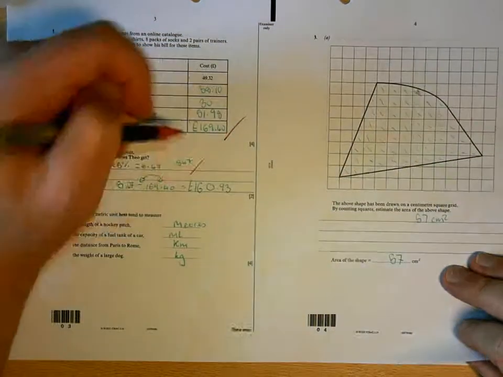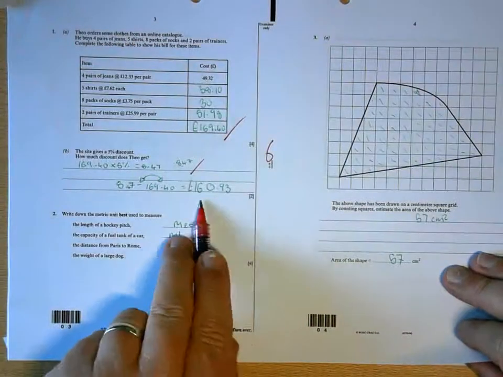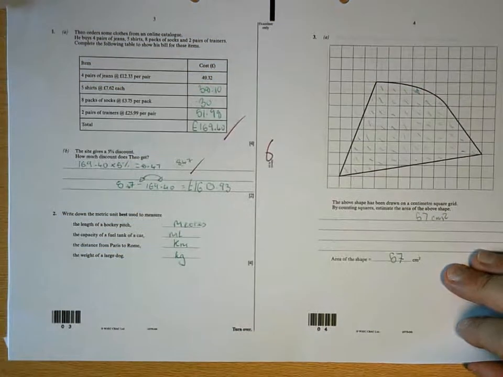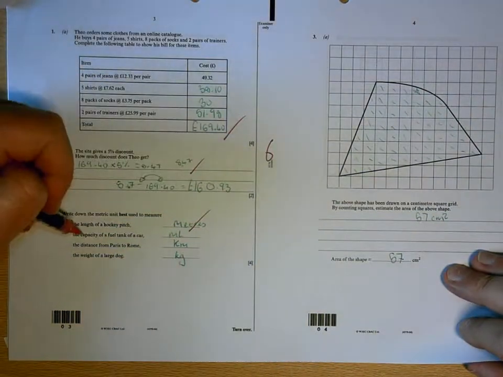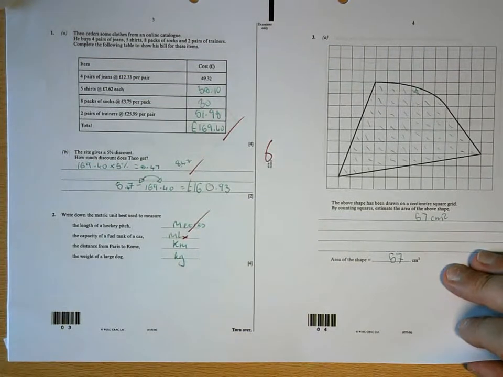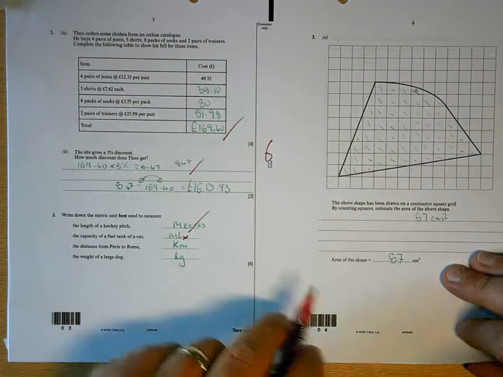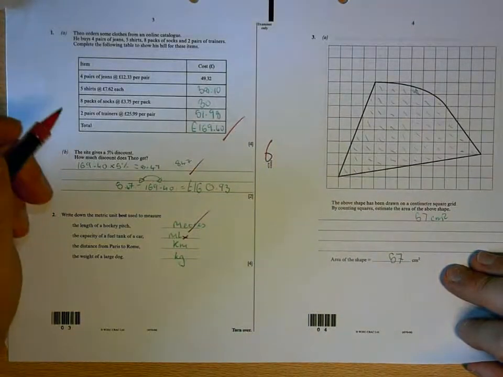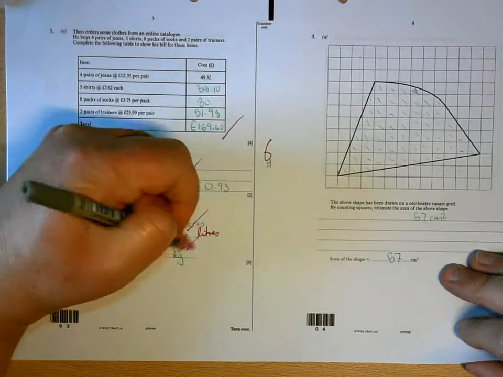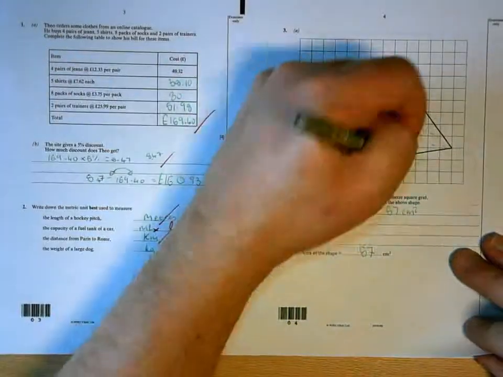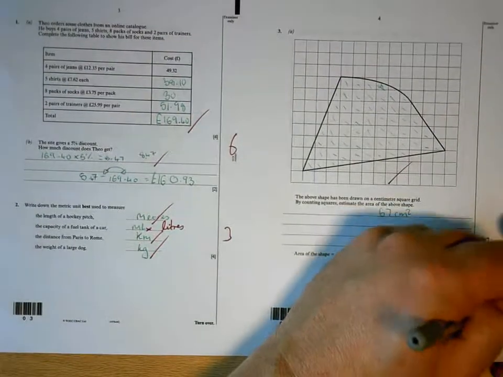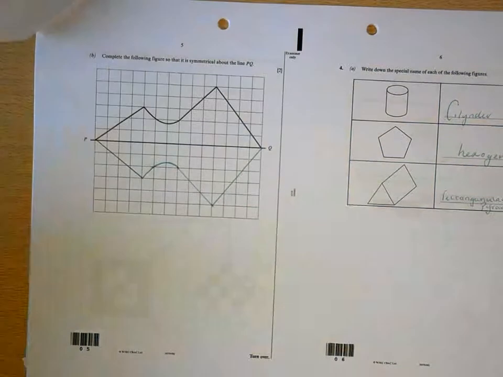Right, £8.47 is correct. That's not what they're asking you for. They're asking you for the discount, which is the £8.47. So I can see that. Meters. Milliliters is sort of teaspoon measures. If you've got a capacity of a fuel tank in milliliters, then that's not great. It's not going to get you very far at all. What they're looking for there is liters. Kilometers and kilograms is good. The method is good, and that's fine. So 11 marks on that first page.